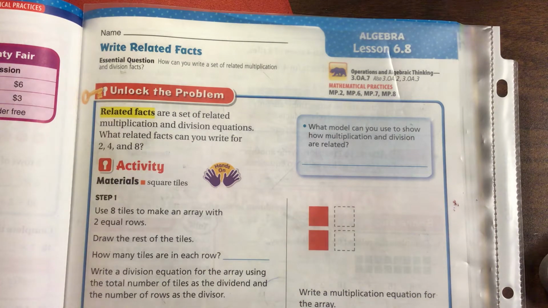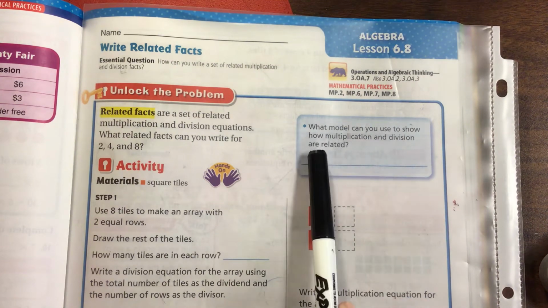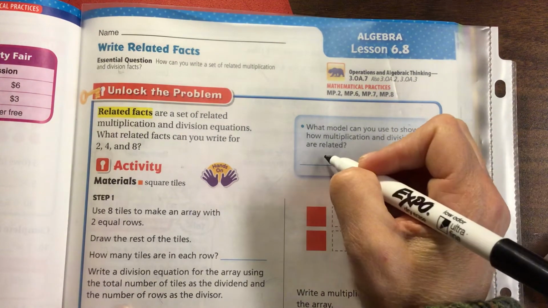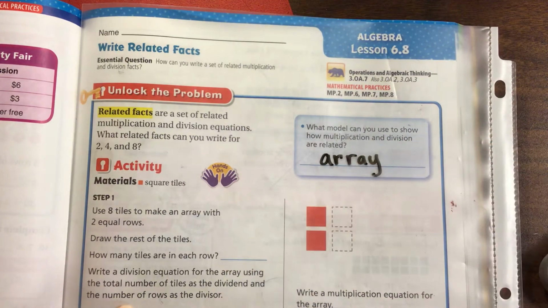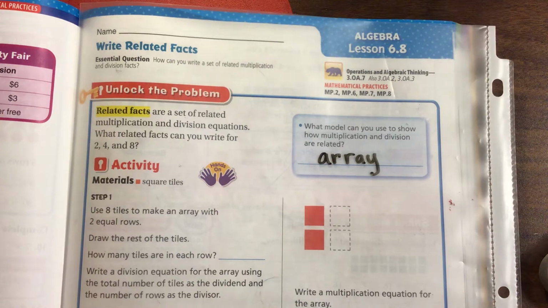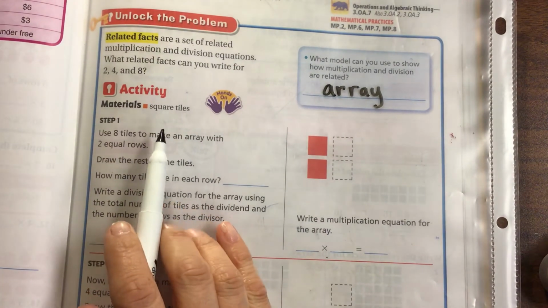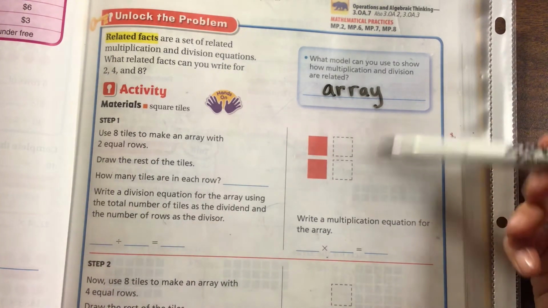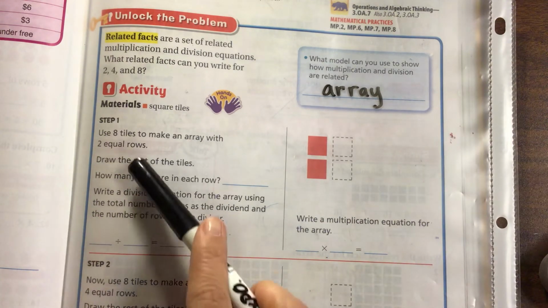Let's look at that blue box. What model could you use to show how multiplication and division are related? In this case, there's lots of answers you could write, but I'm going to say that I could use an array. Now for our activity, they're asking me to use square tiles. We're not actually going to use the square tiles because I know you guys don't have those at home. But we are going to draw our array pretending we do have those tiles. So here's my first step.